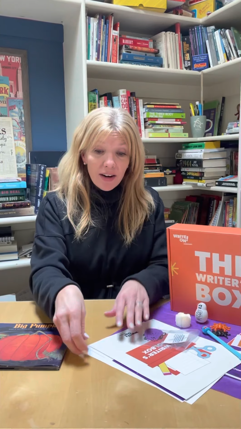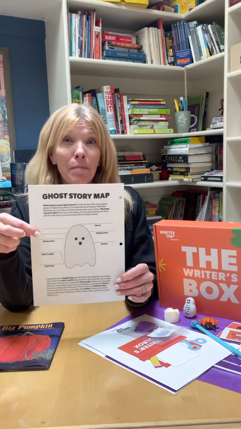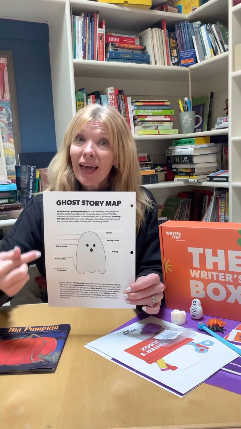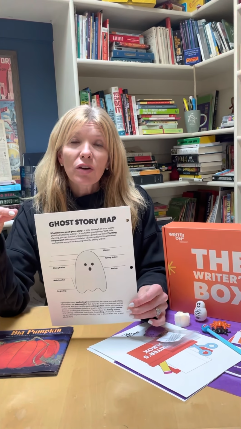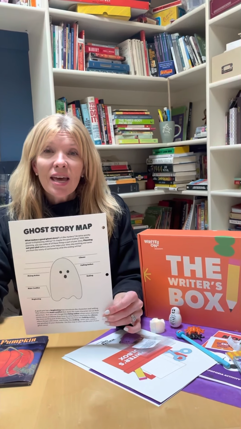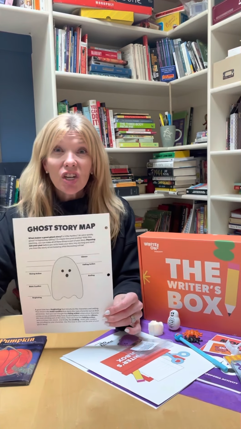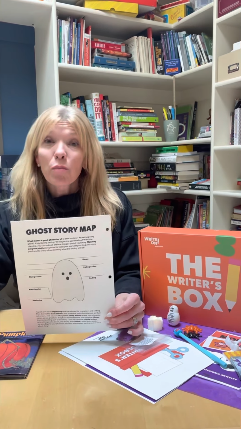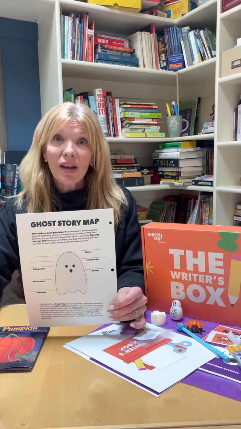So, in our Writer's Box this month, we actually have a ghost story planning guide and a ghost story map. And we talk about on the ghost story map about planning out your story. But one thing that's really important for writers when you're thinking of planning out a story is noticing how other stories go. Because actually, the more you read, the better you're going to write. And the more you write, the better you're going to read. Reading and writing actually help to strengthen each other.